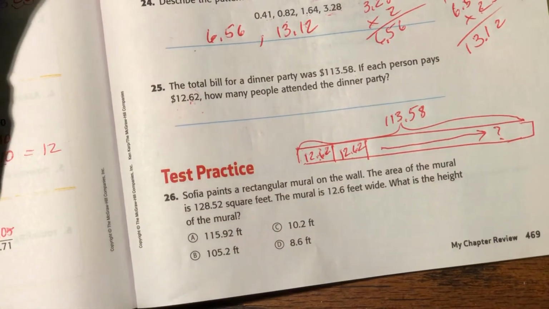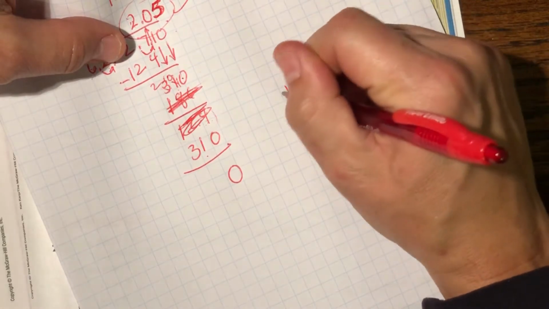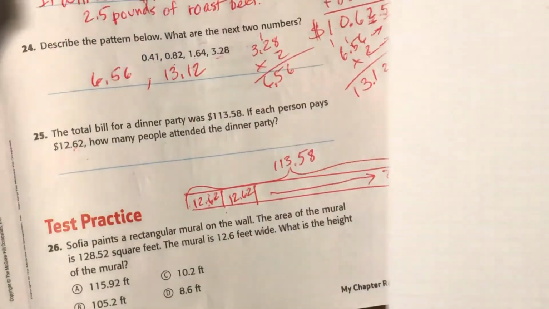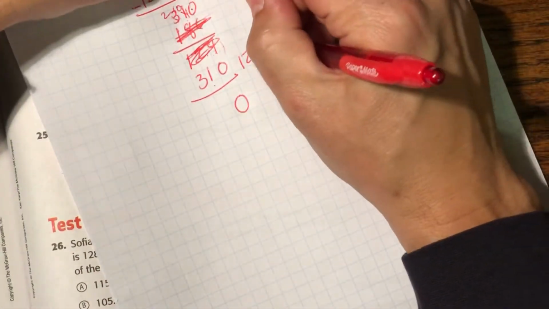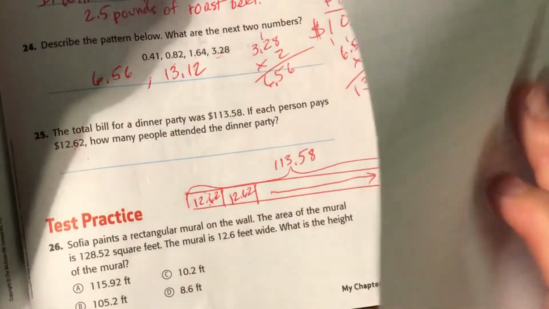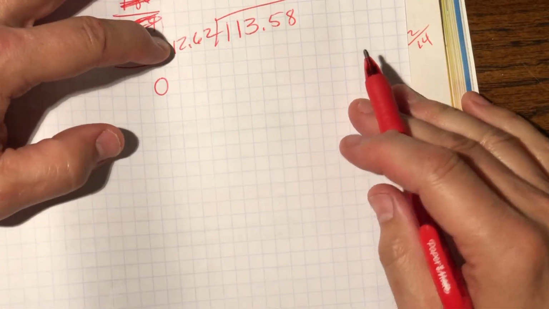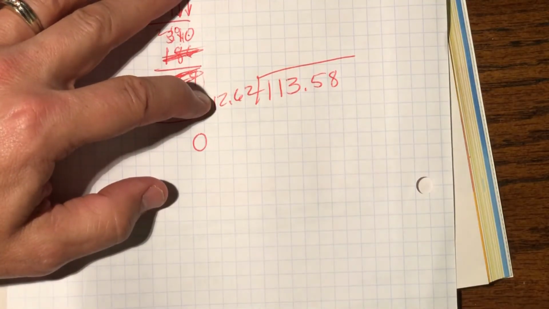I'm going to go ahead and do that on another piece of paper because I need more room. So we're going to divide 113.58 divided by 12.62. All right, we got dividing by 4 digits. Looks like it's going to be a lot of work, but let's just do this.